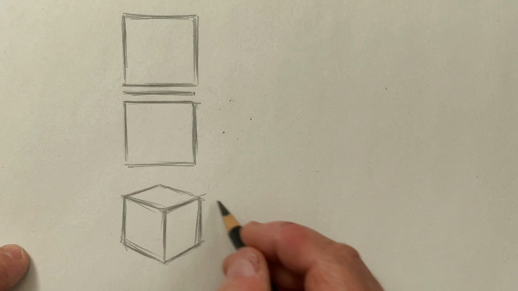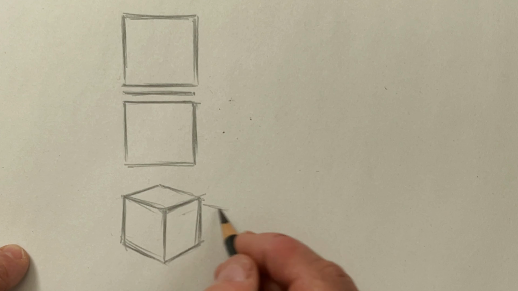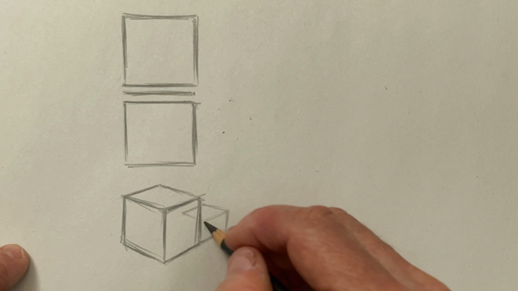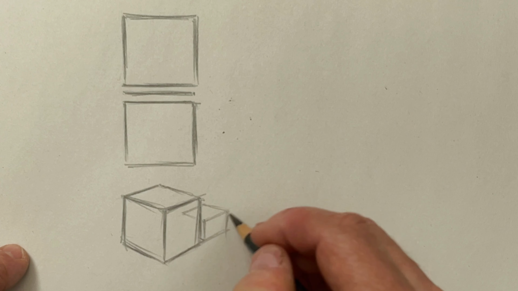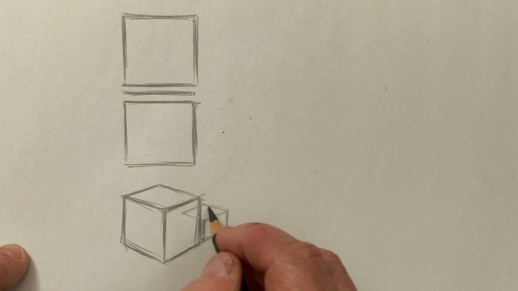And again, if you wanted to, you could throw another one in here. Maybe it's behind. We'll throw it behind. We'll draw another triangle back here, and it'll be right on the same plane as that front one. All right, so there we go.